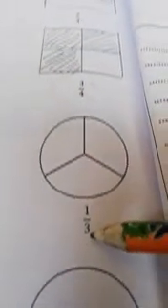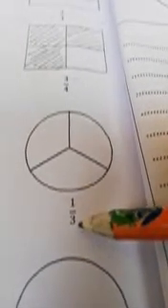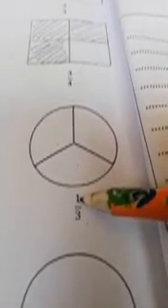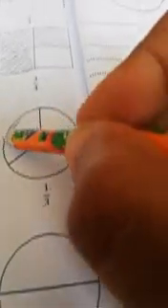1/3. The number under the fraction line tells you how many parts in all? 3. 1, 2, 3. And the number on the top tells you how many color parts? 1. So we color 1 part.